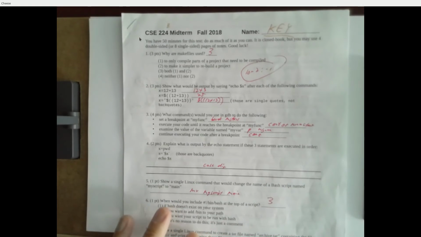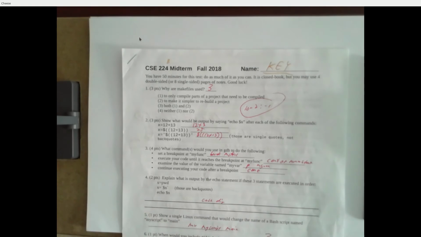All right, so let's go over this. So first page was short answer Unix type questions.